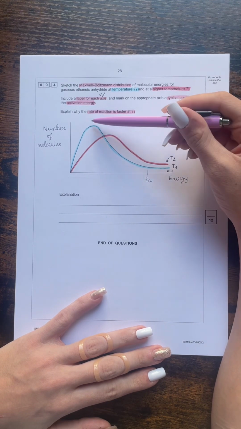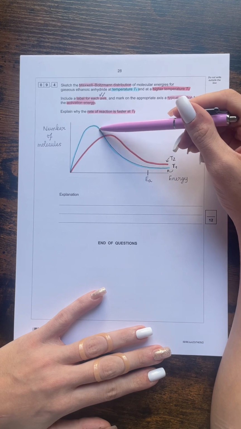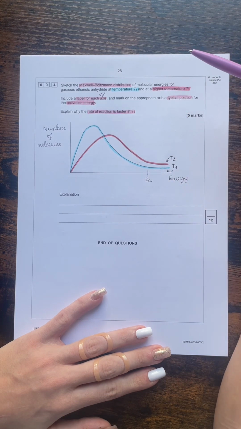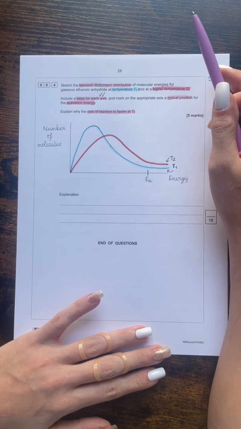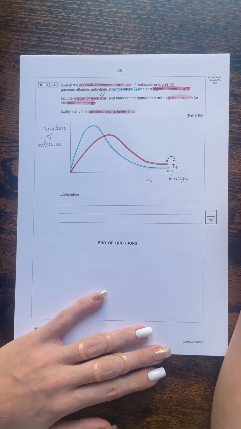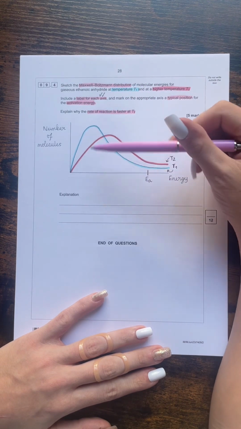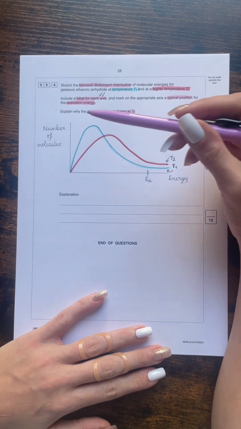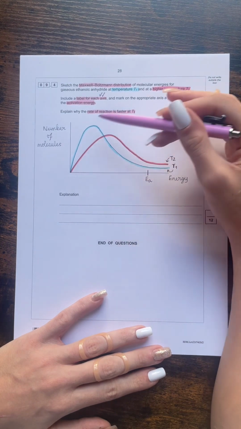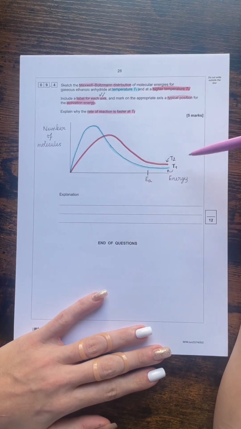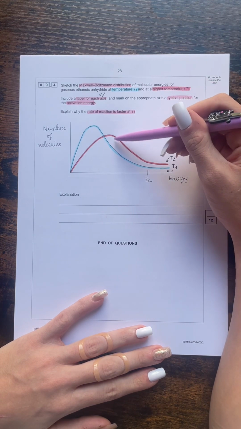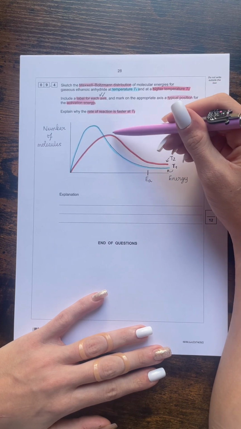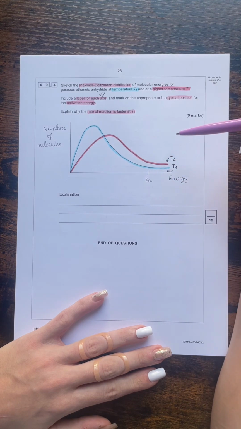And then the other feature, whilst I'm mentioning them: the peak of the curve is the most probable energy. The mean energy is always slightly to the right of the most probable. So mode, like in maths, is the kind of most common number. So when we're thinking about most probable energy, we're thinking about the mode. And mean, again, like in maths, if we added up all of the energies that all of the molecules had and divided it by how many molecules there were, we'd get the mean energy. And we find it's always slightly to the right of the most probable.